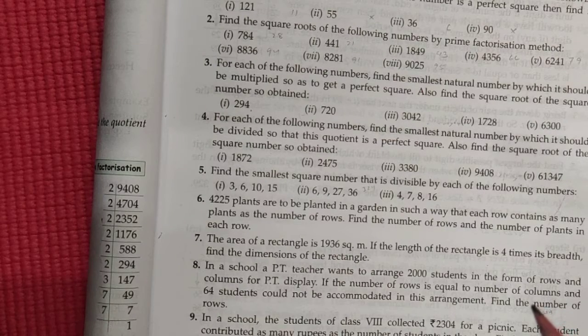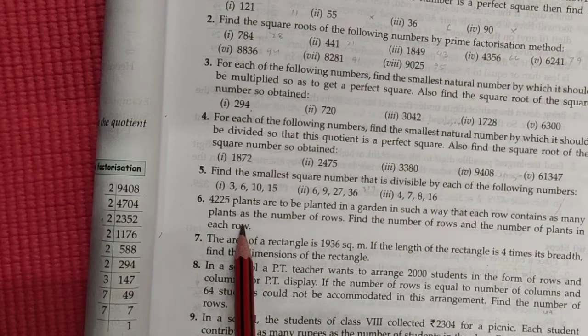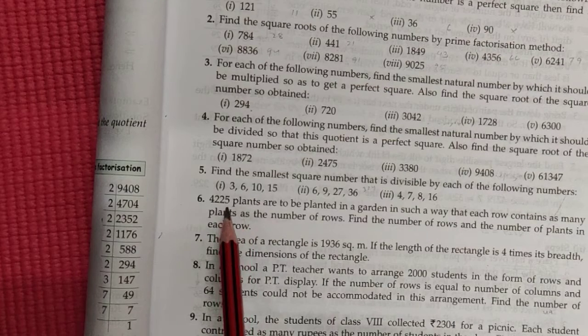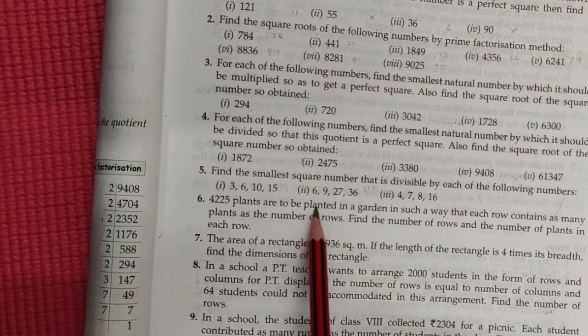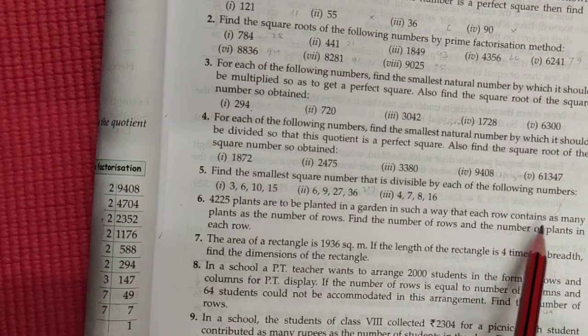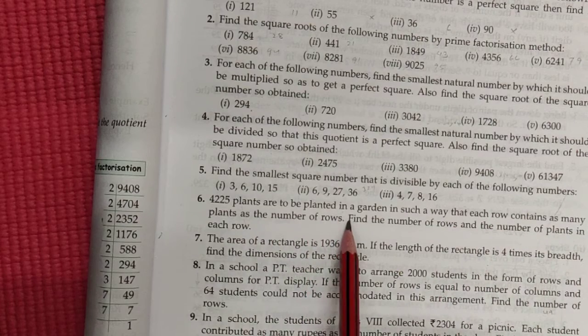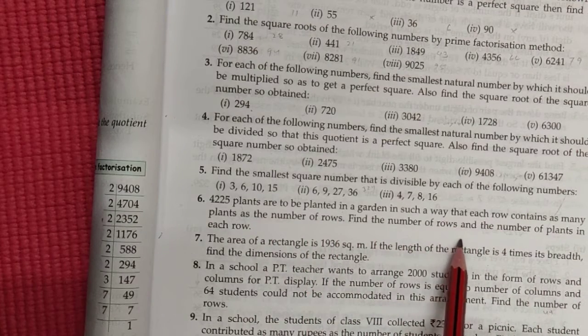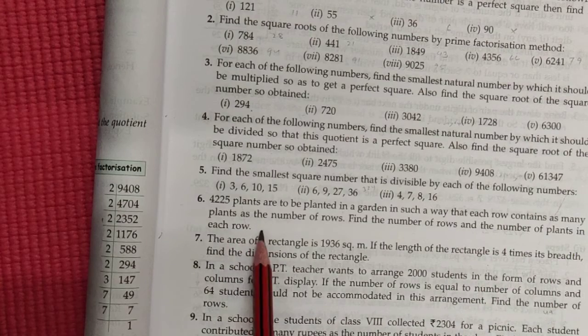Good morning, students. Let us start with question number 5, part 6 of exercise 3.3. The question is: 4,225 plants are to be planted in a garden in such a way that each row contains as many plants as the number of rows. Find the number of rows and the number of plants in each row.